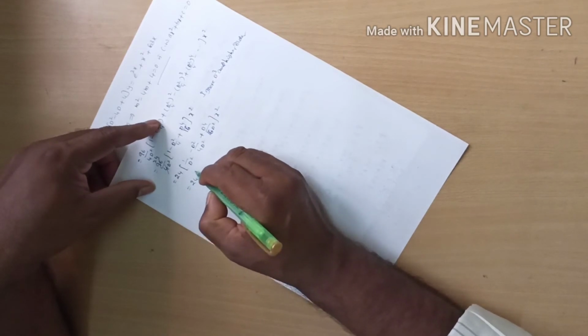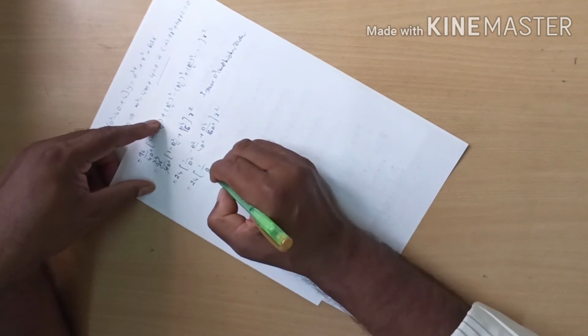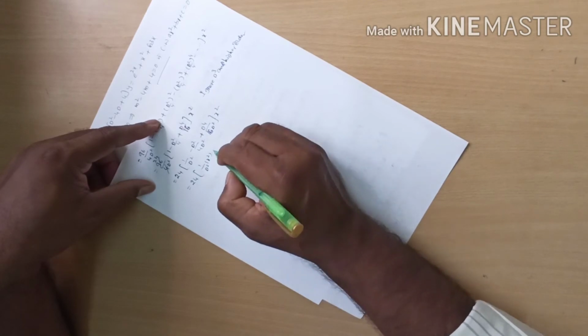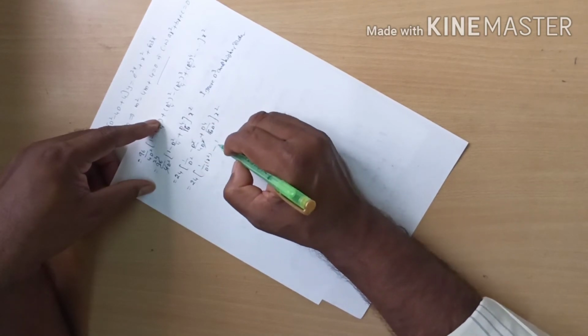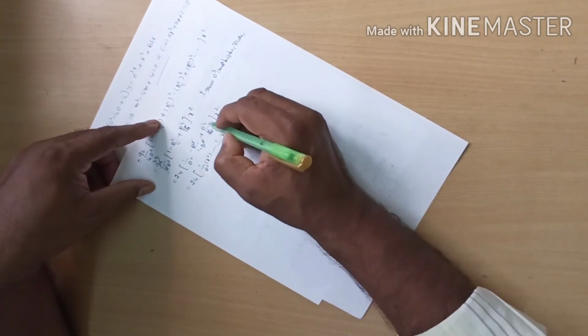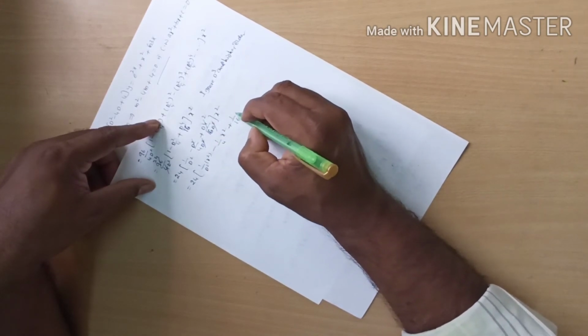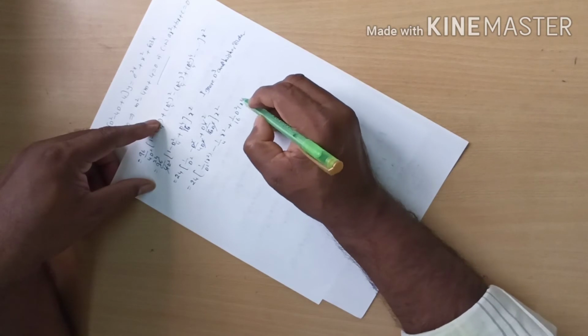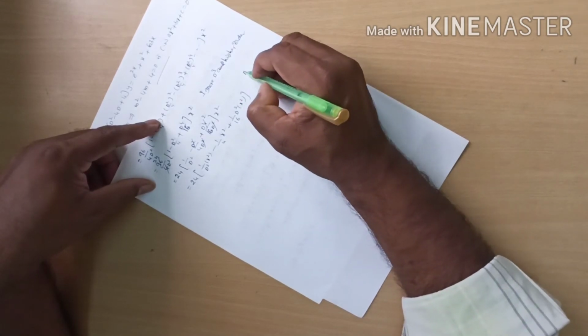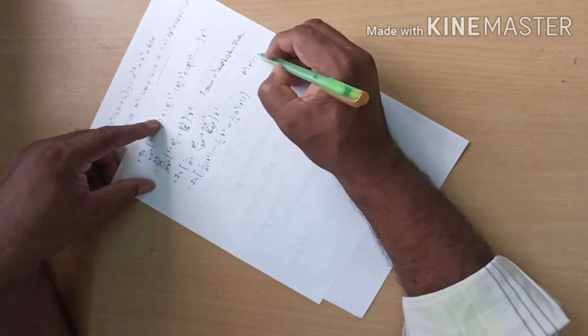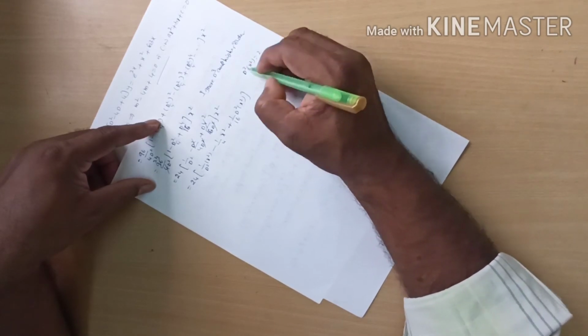Therefore 24 into, operating with x square, 1 by D square of x square minus, D square cancel, 1 by 4 into x square, D square cancel, that is plus 1 by 16 into D square of x square. D square of x square is 2, that is the second derivative.